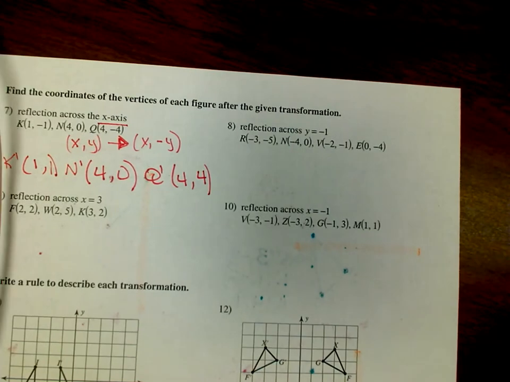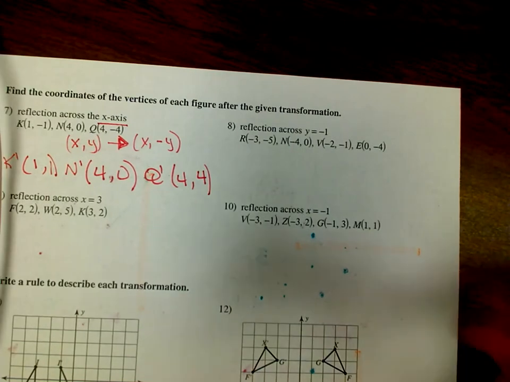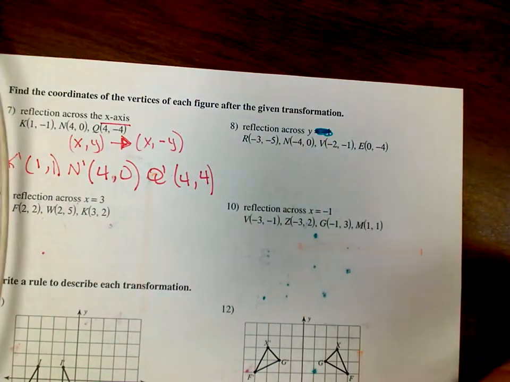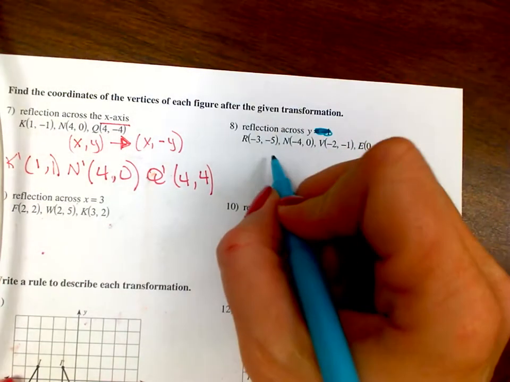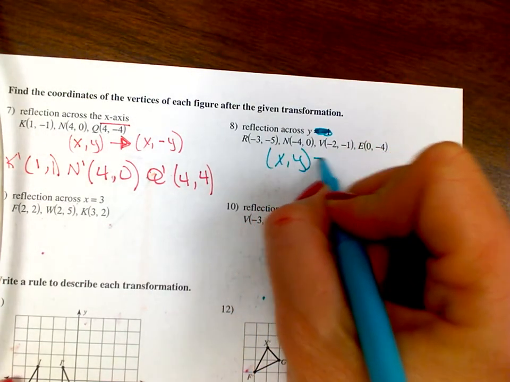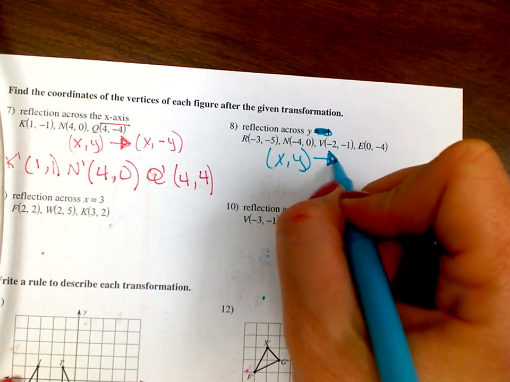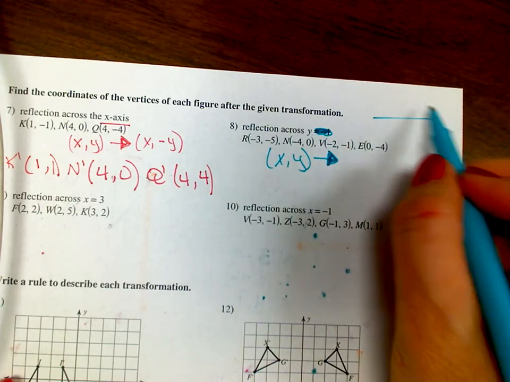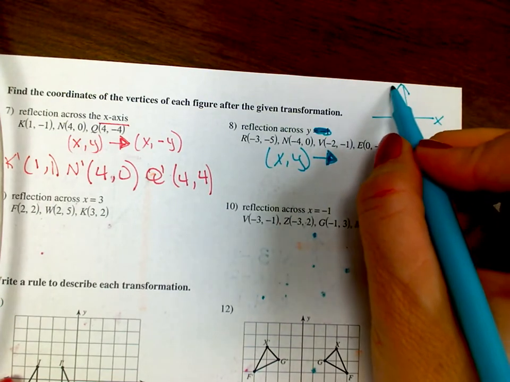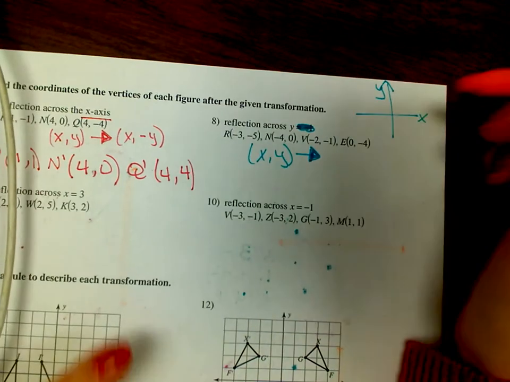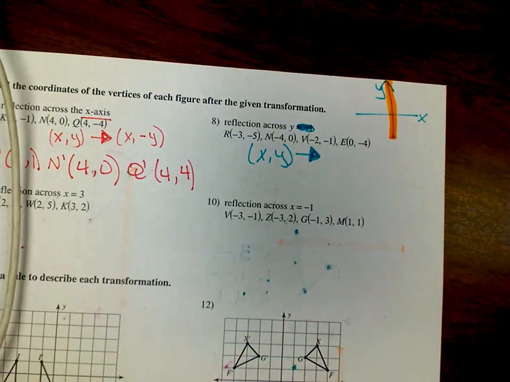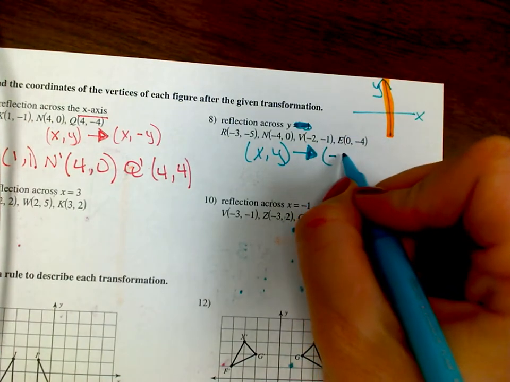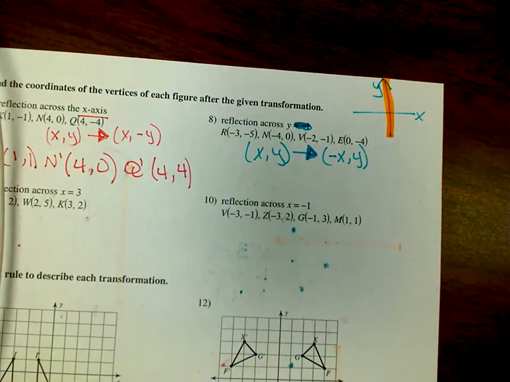Number 8, reflecting off of the y. Okay, we're reflecting off the y. So again, x, y reflects over the y. So I want it to reflect over my y. What changes? Your x changes. So opposite of your x and keep your y.